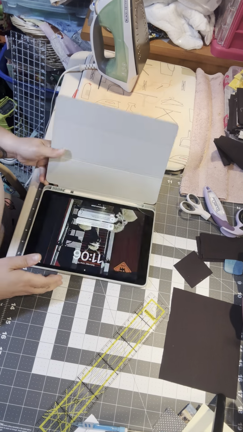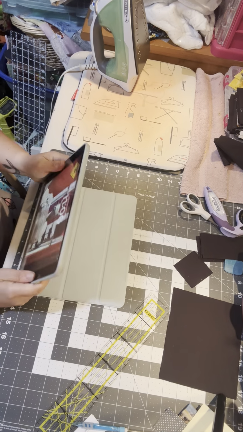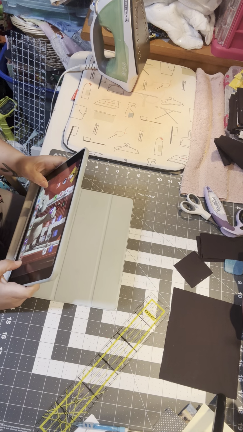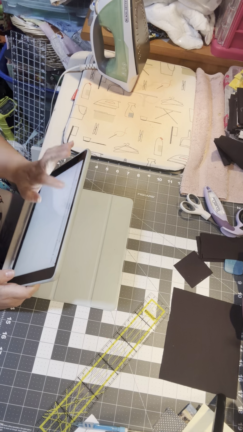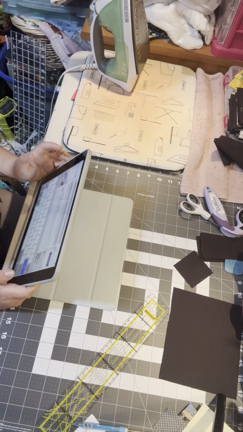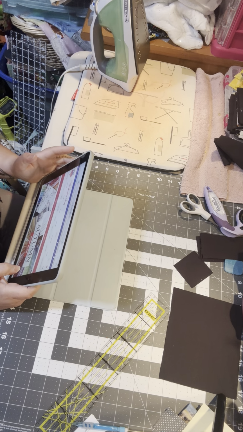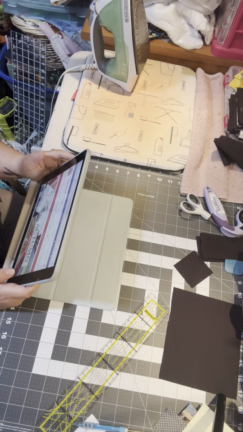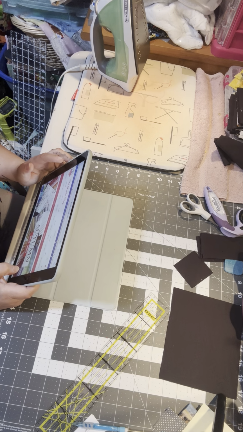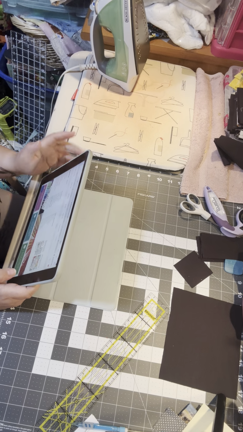And I promise I'll be done with this video. So let's see here. It's a free pattern that you can download, and I'll have the link below as well.